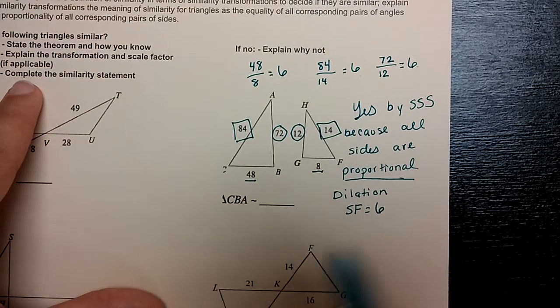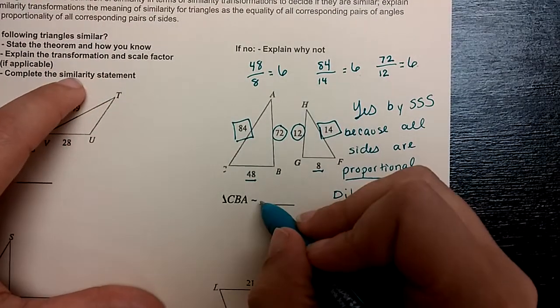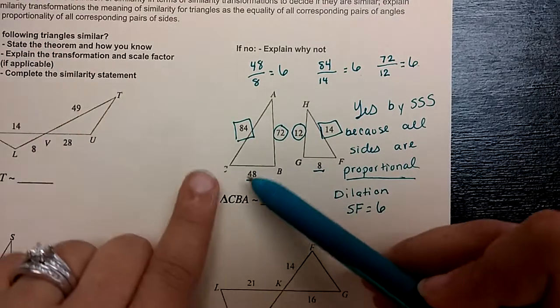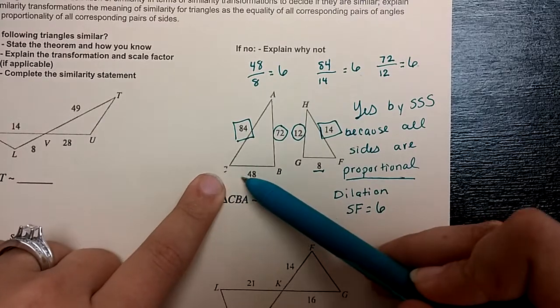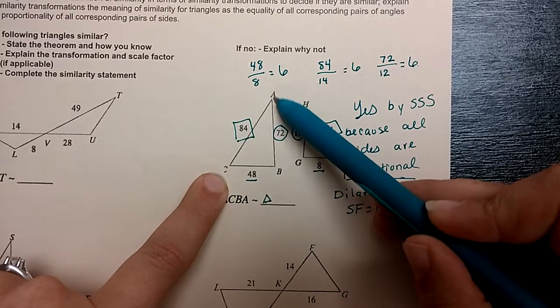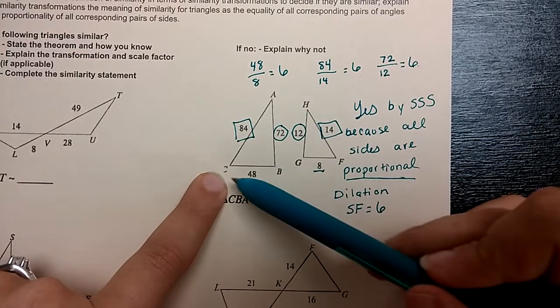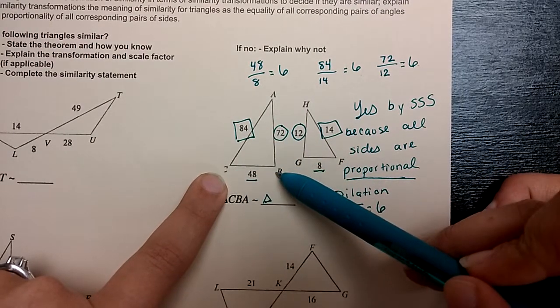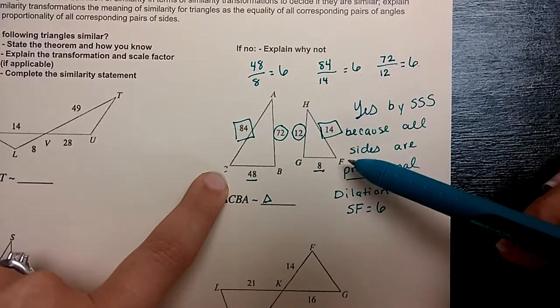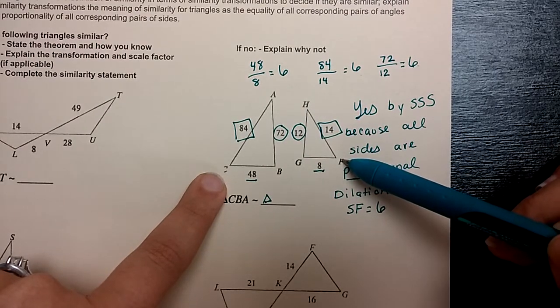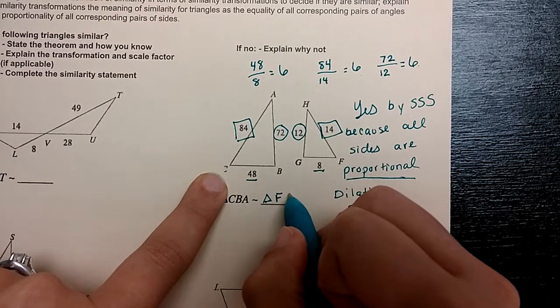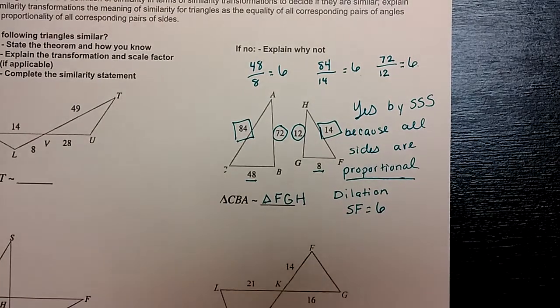The last thing we have to do is complete the similarity statement. So triangle CBA. So CBA, it went across the smallest side and then across the middle-sized side. In my markings on my paper, I underline and circle. So it goes across the underlined side and across the circle side. So I have to follow the same pattern here, across the underlined side and then across the circle side. So it'd be F, G, H.